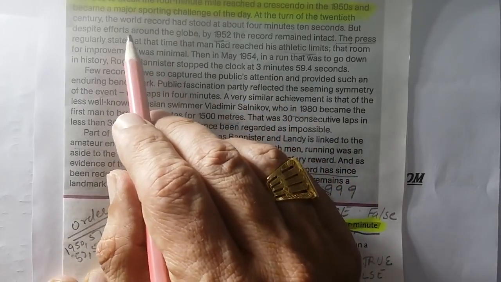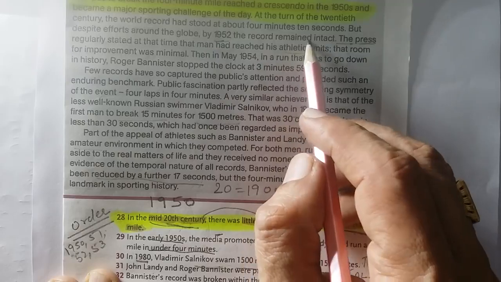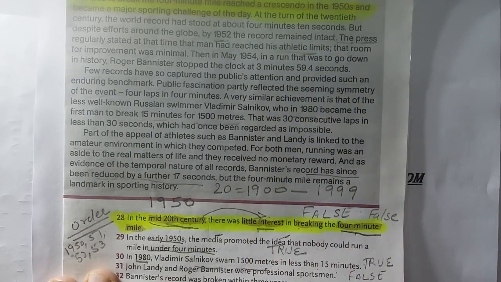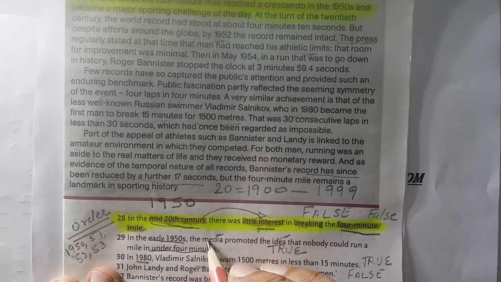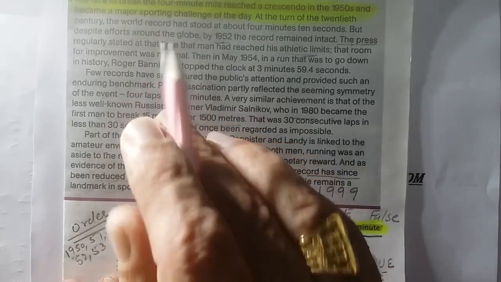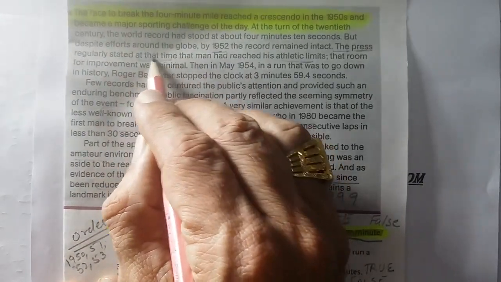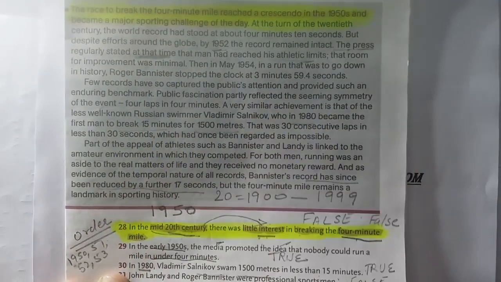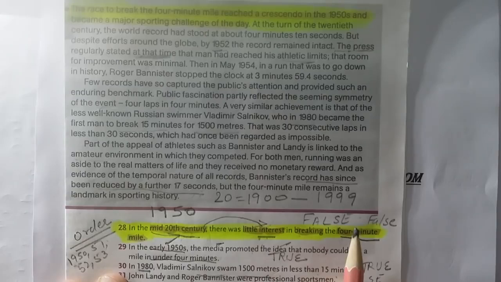He said, but despite efforts around the globe, by 1952 the record remained intact. It means that there was a record. My answer is not here directly, but how I got it, I already told you. He has written here very clearly, at that time, which is 1952. That is early 1950s.